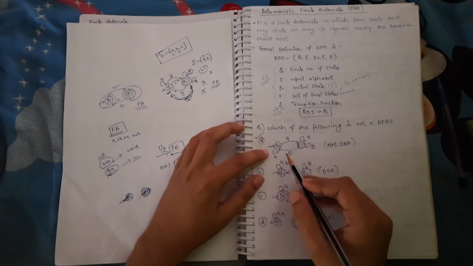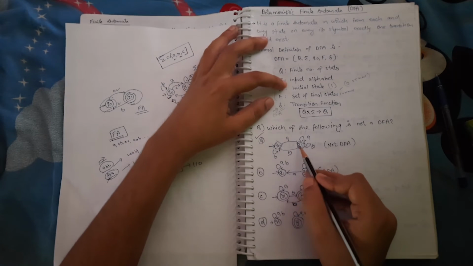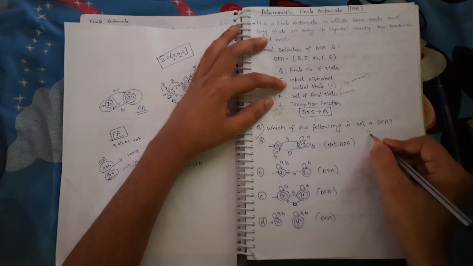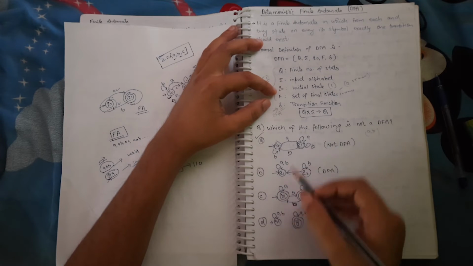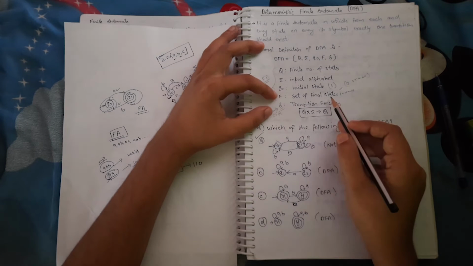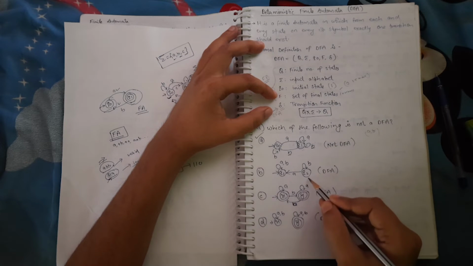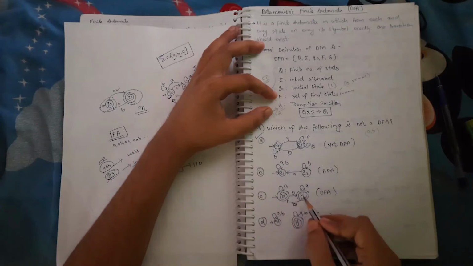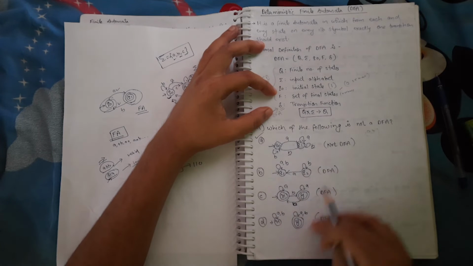So let's see. Here we can see that we have a finite number of states and the input alphabet is {A, B} for all these automata. In all automata we have exactly one initial state, so this is also fine. And for the set of final states, here we have one final state, here we don't have a final state, here two final states, here one final state. So all these four parameters are satisfied by all these automata.